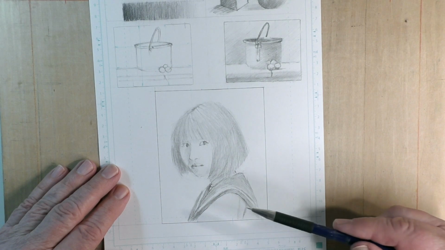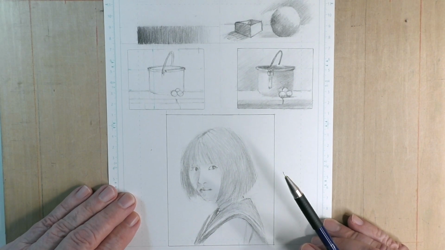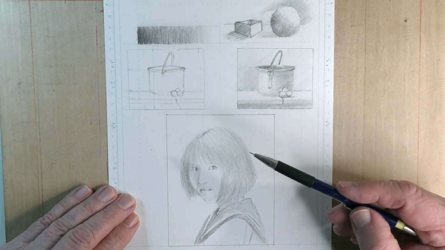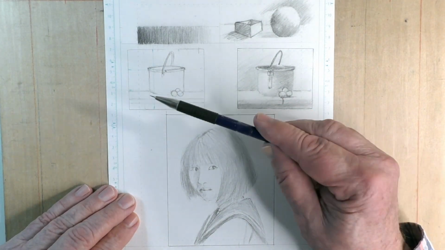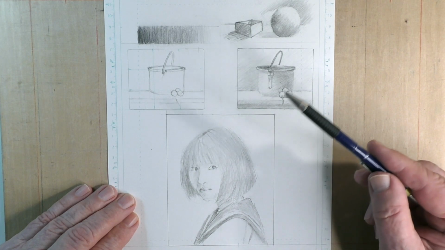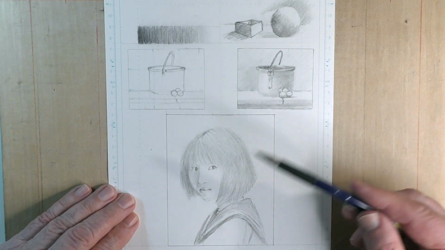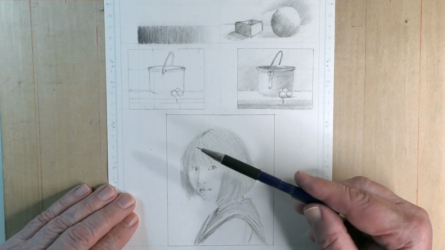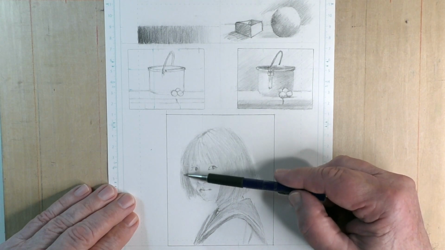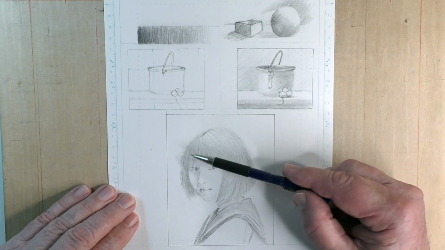But today's lesson is all about tone, and it's amazing how you can turn something which is just basically a flat design into something more solid and realistic. And the more you work with it, the more your drawing improves, and it's amazing.